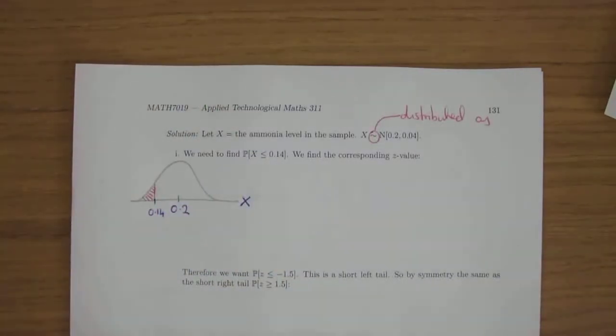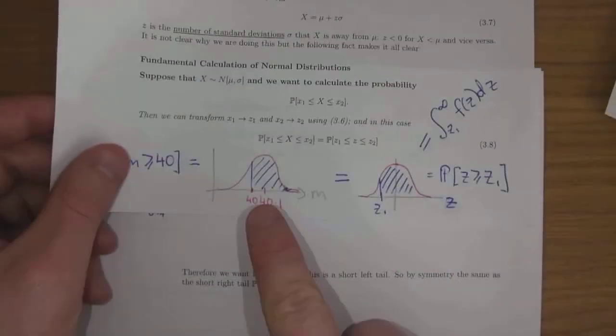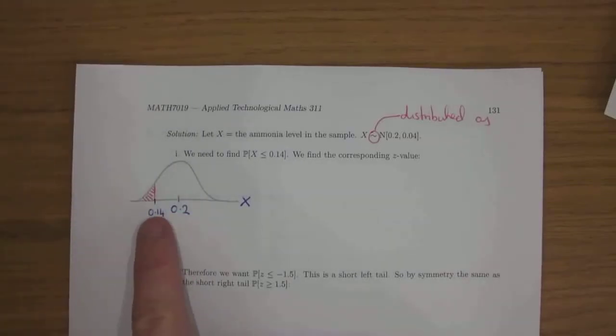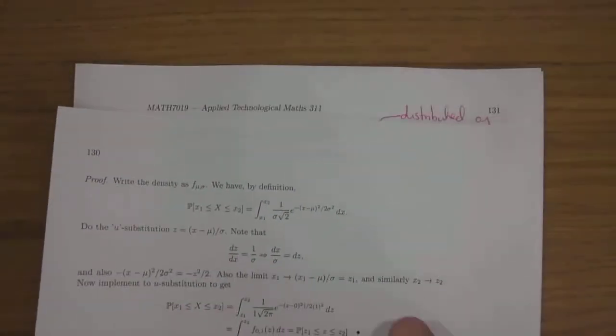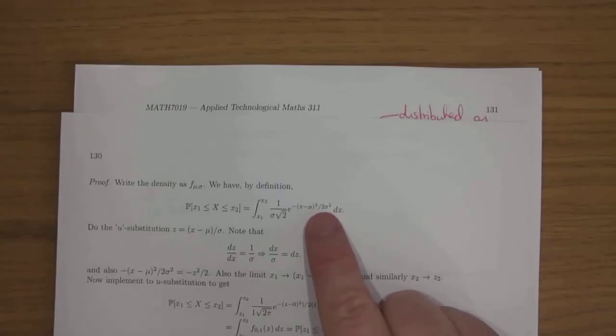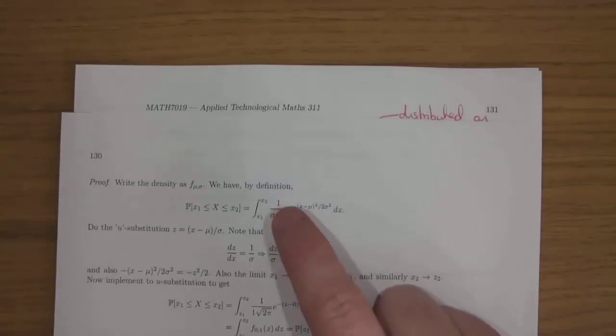What we need to do is transform this question and picture about X into a question about Z. Now, why do we do that? Well, if you want to find this, strictly speaking, you have to integrate this really complicated thing where the mu here is 0.2 and the sigma is 0.04, and we can't integrate this thing.